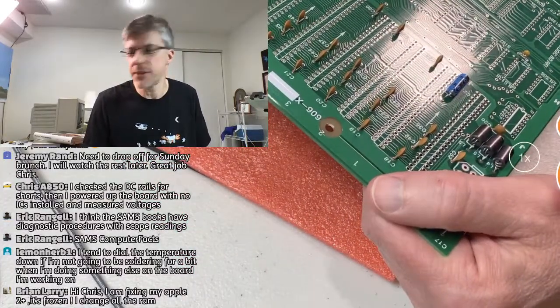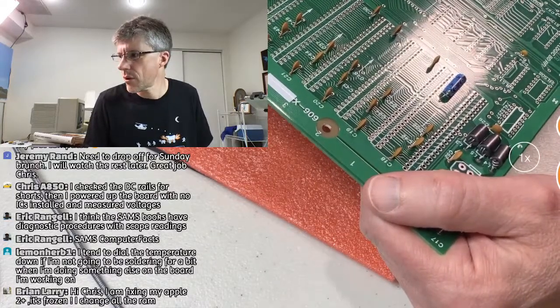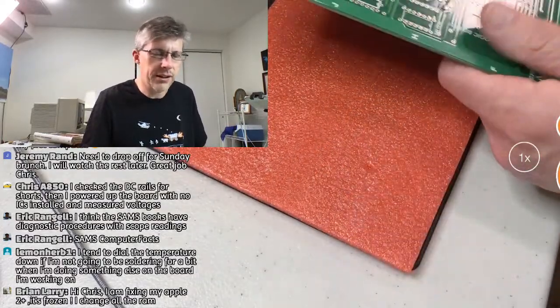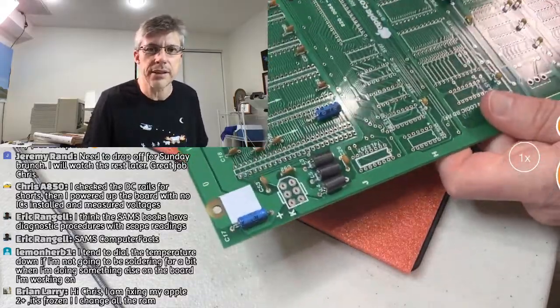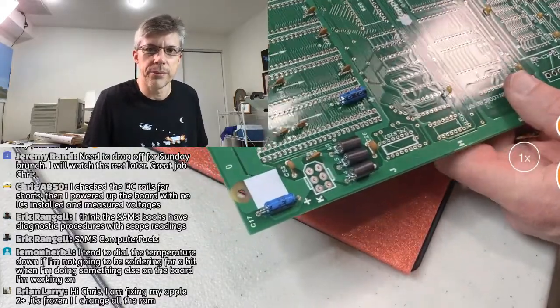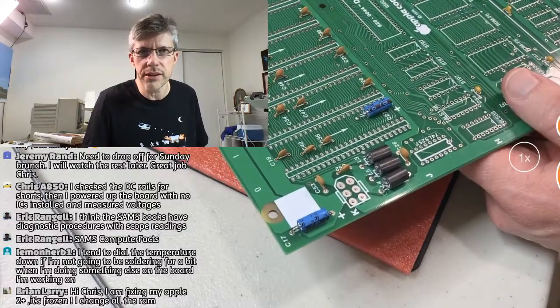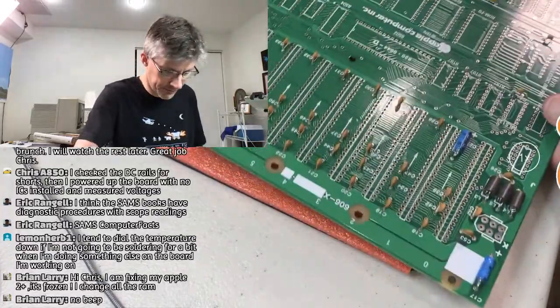He says, I'm fixing my Apple II Plus. It's frozen. I changed all the RAM. I don't know. What do you mean by frozen? Do you turn it on? Do you hear a beep? That's the number one thing. If you hear a beep, that's a really good sign. If you don't hear a beep, that's not so good. Is there garbage on the screen? I don't know. Tell us more.